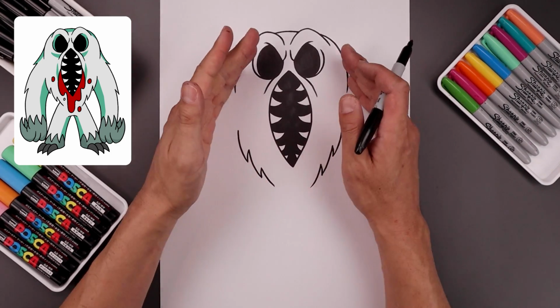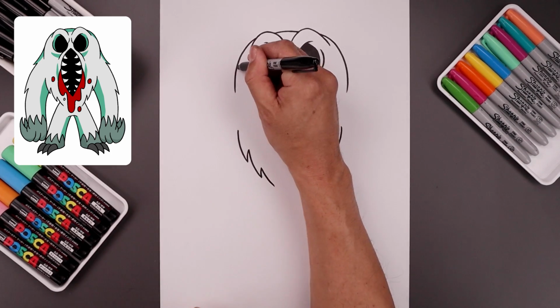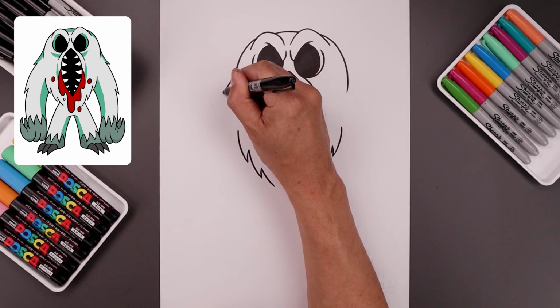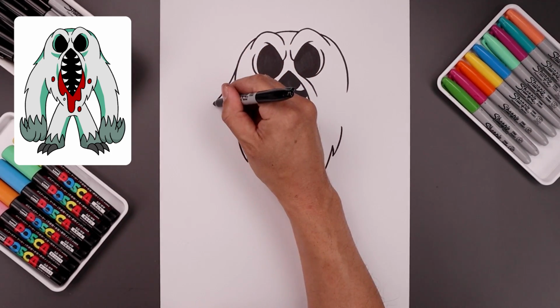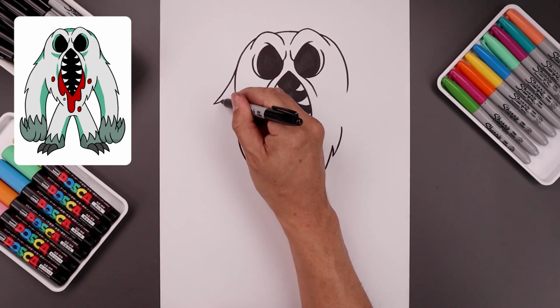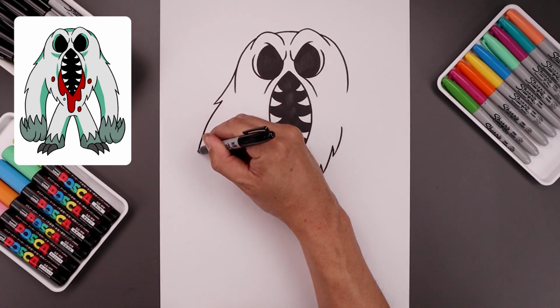Now we're going to go back up to the top and work our way along the outside of the arm. Let's start from the side of the head. Let's add some fur. Go down and out. Pull that in. And bend this out. And then down towards the elbows.